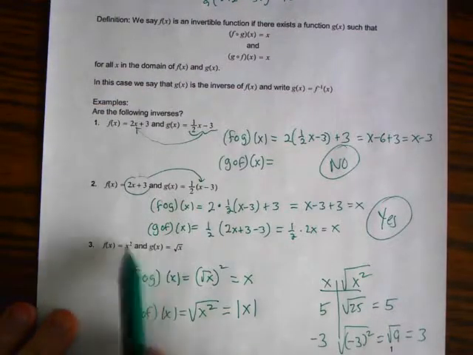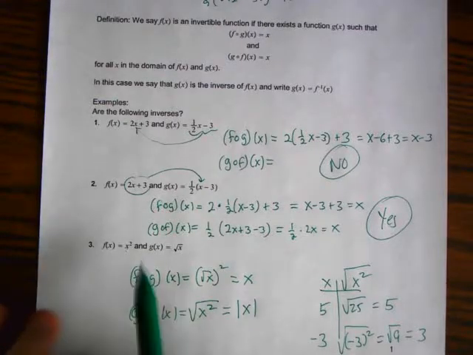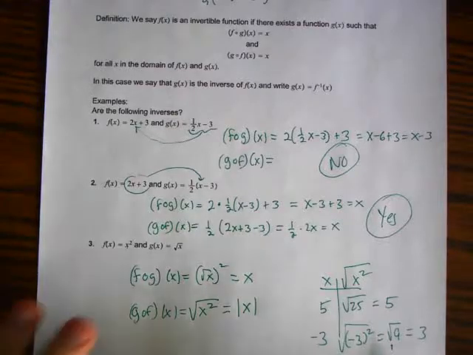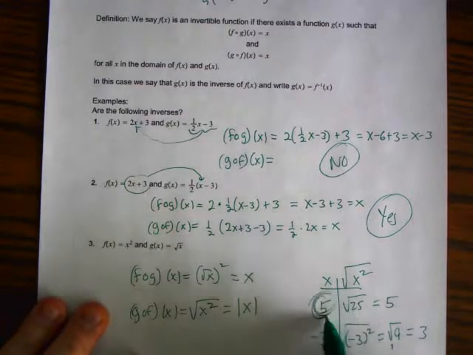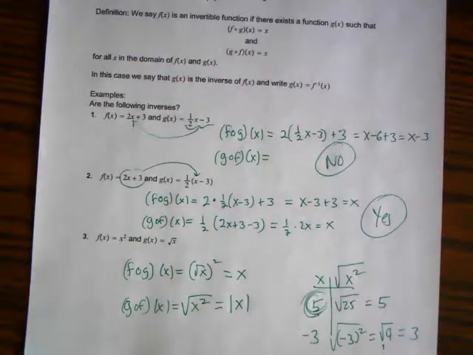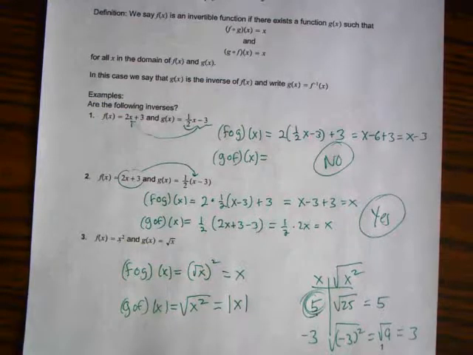So this is a tricky one that almost always catches people. These two things look like inverses. They are inverses as long as you only use positive numbers. As soon as you start using negative numbers, you got a problem. So these two are not inverses for all numbers. All right. Next, let's notice something here.